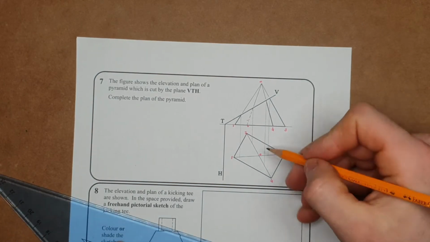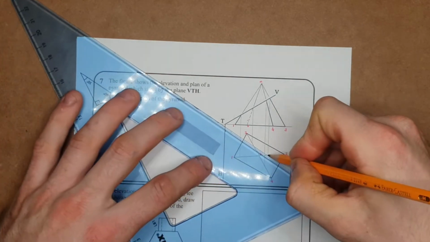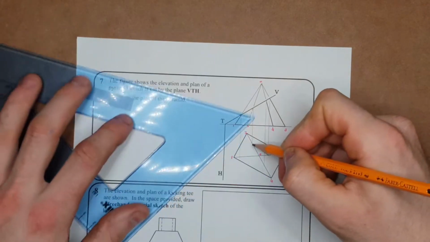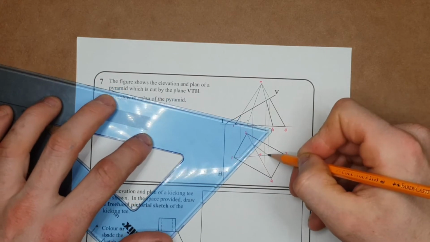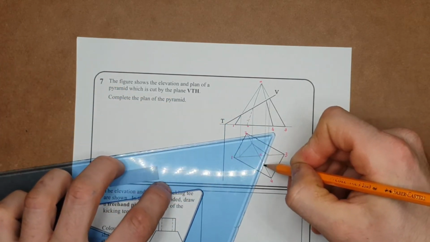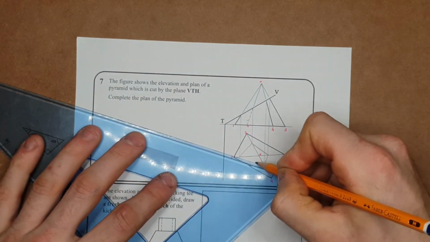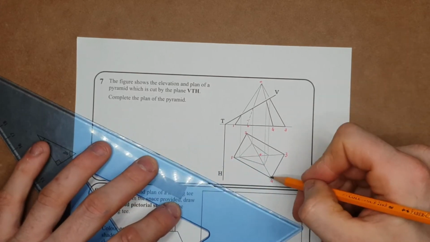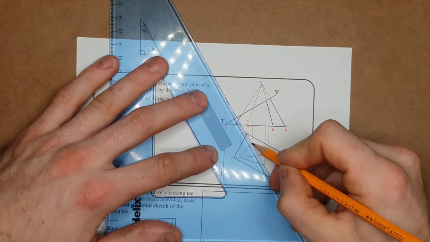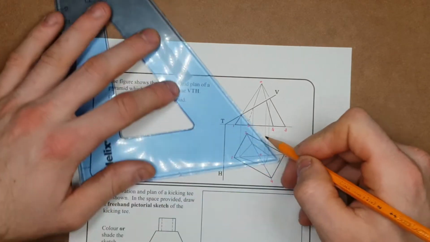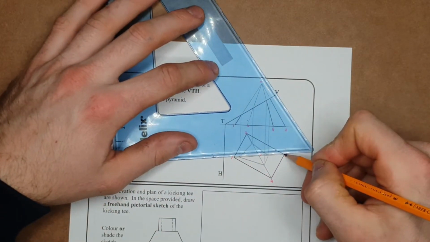I can join the dots where all 4 get cut. And finally I'd like to just heavy in the edges as far as the cut points. So they're the portions of this pyramid that still remain after the plane has cut off the top.